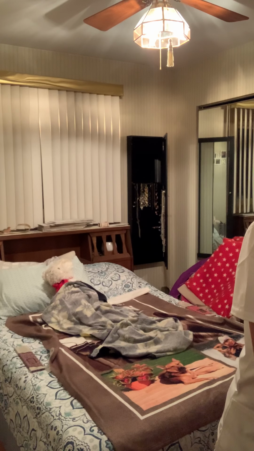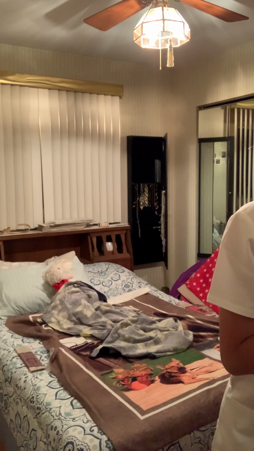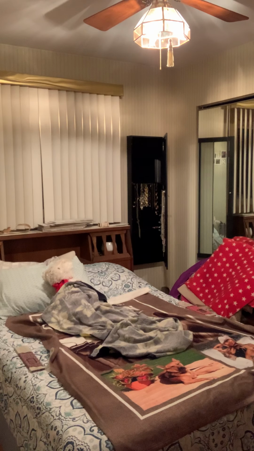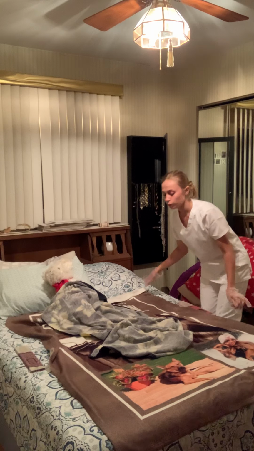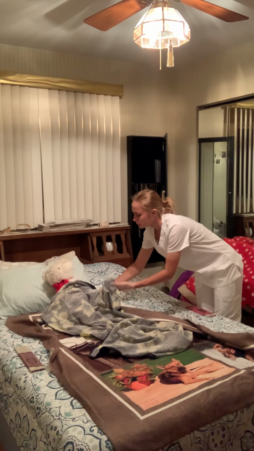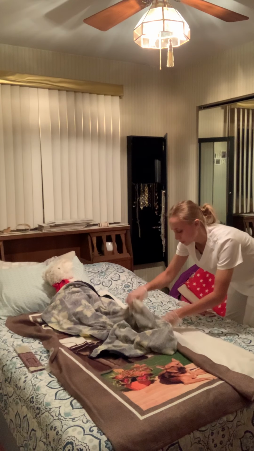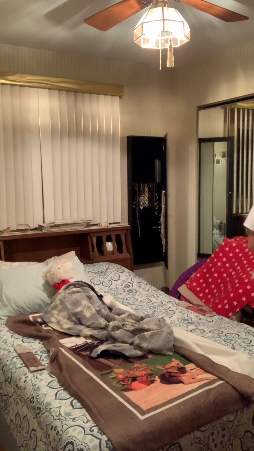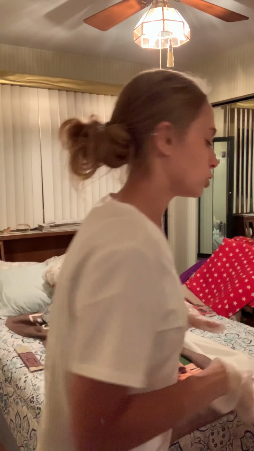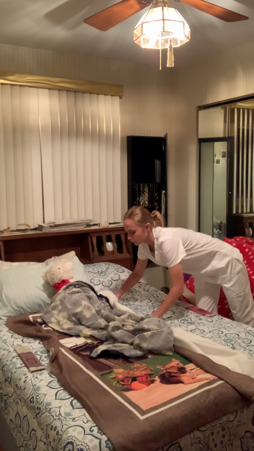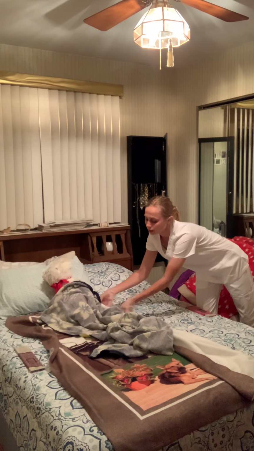Now we are going to be untucking the bottom linen. Untucked, and then we are going to be folding it towards the patient. My patient has a mattress pad, but it is not wet or anything like that, so I will not be replacing it today. But I will be unwrinkling it just to make sure there are no wrinkles in it. So, unwrinkling anything.